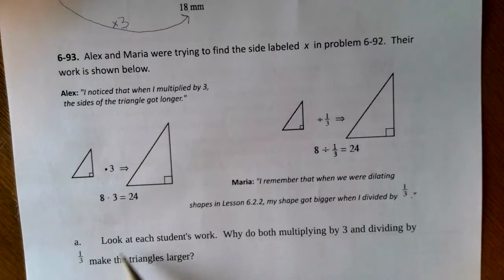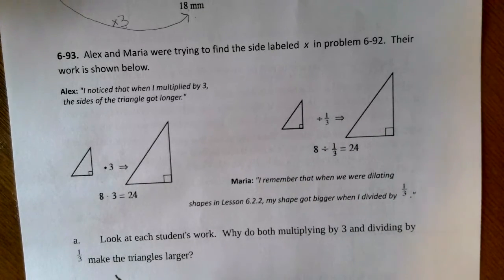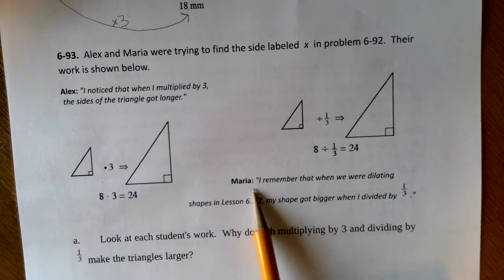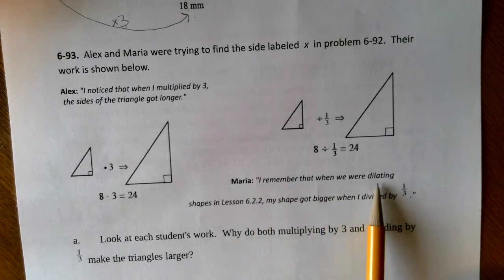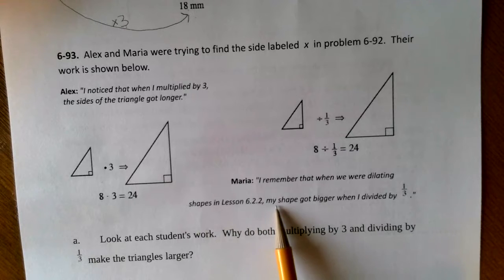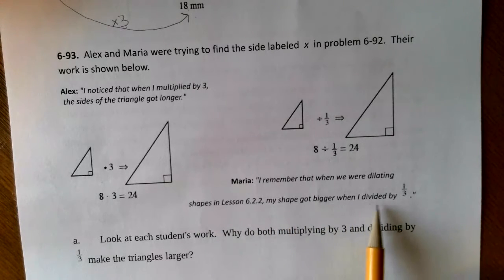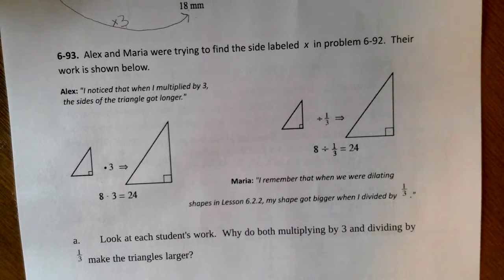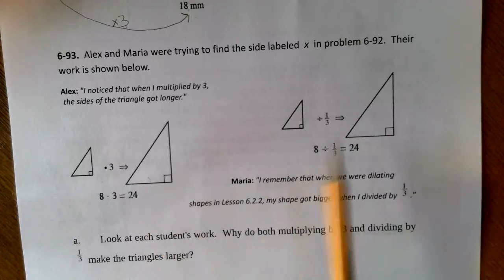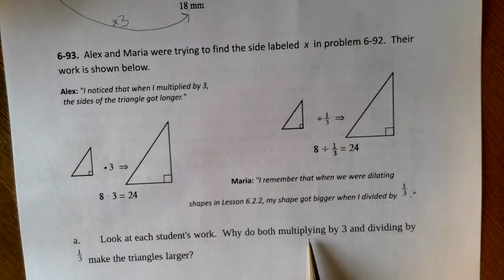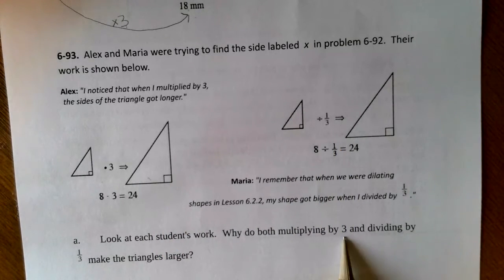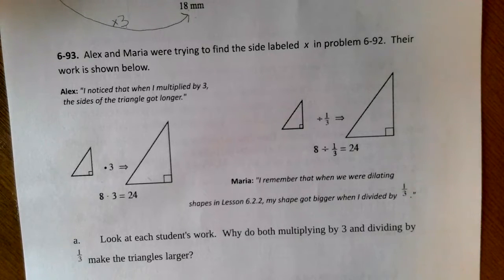So for letter A, that's the important part. Maria here says that she remembers that when we're dilating shapes, her shape got bigger when she divided by 1/3. So we have to look at each person's work. Why do both multiplying by 3 and dividing by 1/3 make the triangles larger?